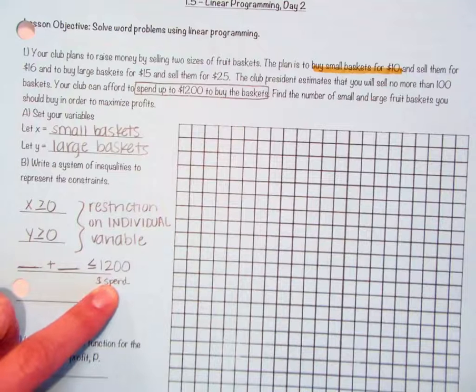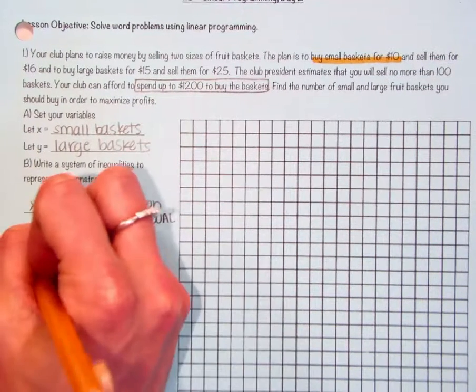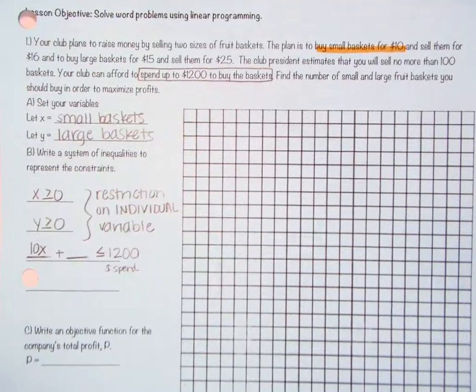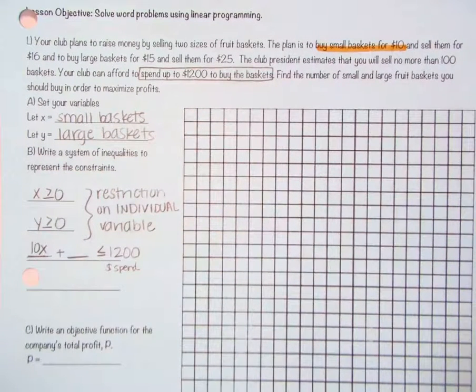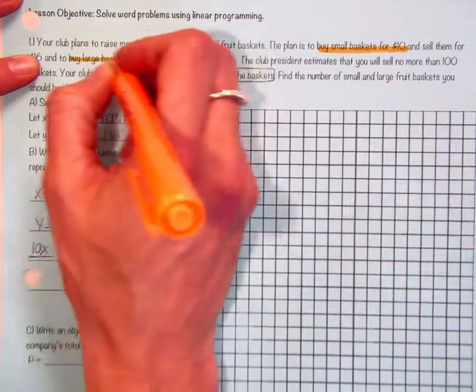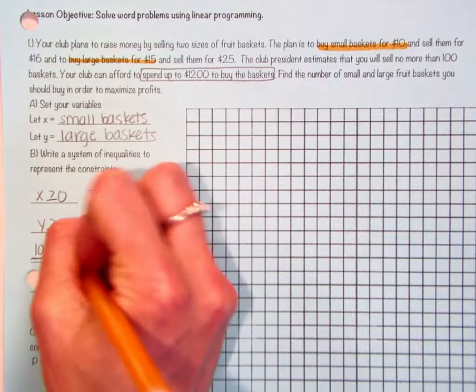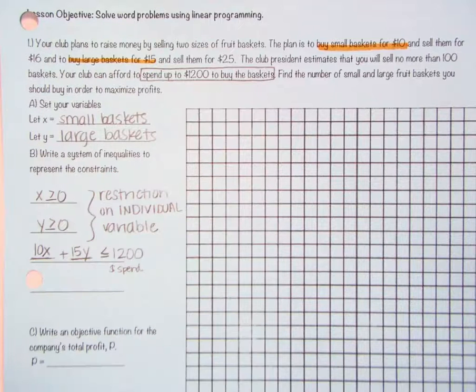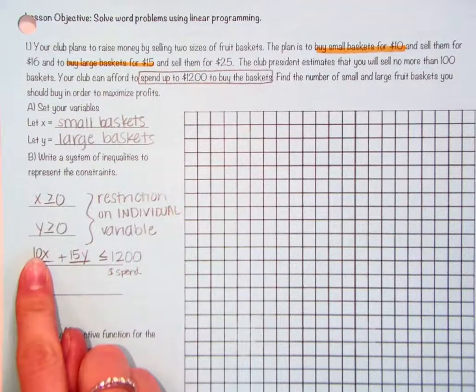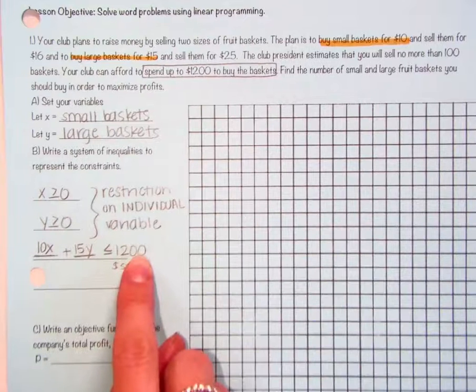I see it costs $10 to buy a small basket. So $10 times X. And then I see that it costs $15 to buy a large basket. That's how much we have to spend. So $10 per small basket, $15 for large baskets. That has to be less than or equal to $1,200.